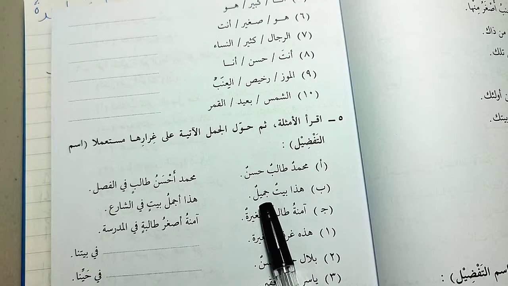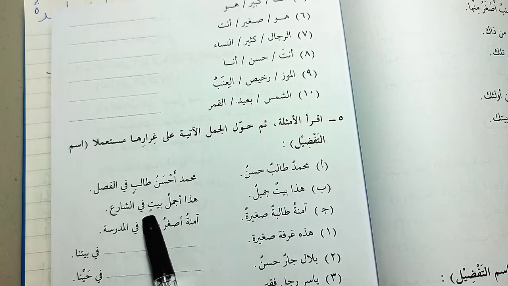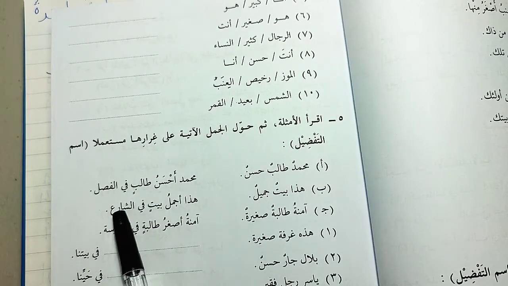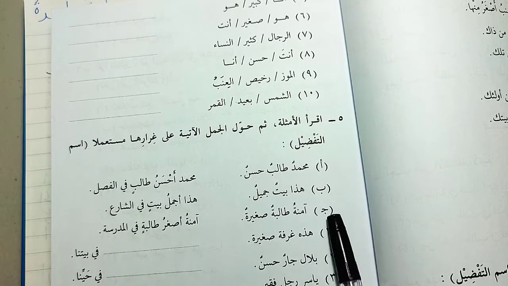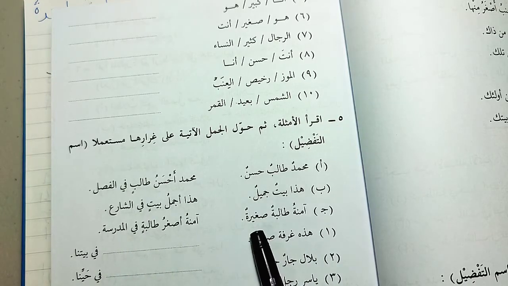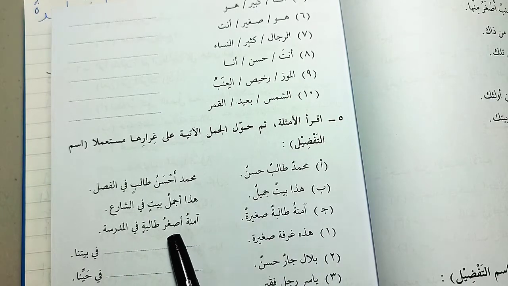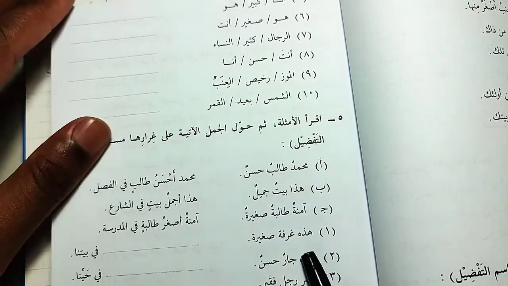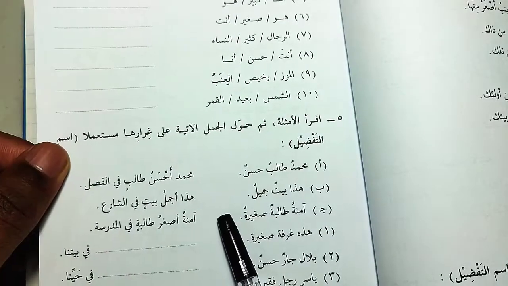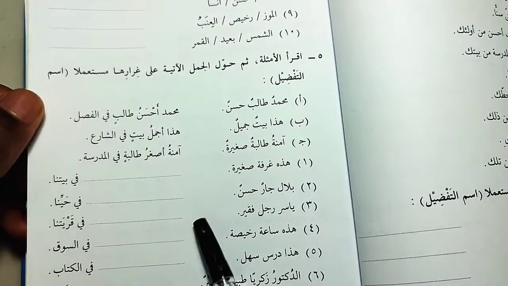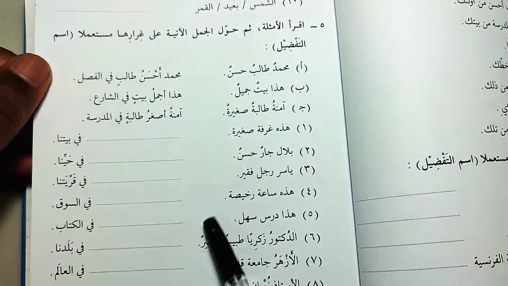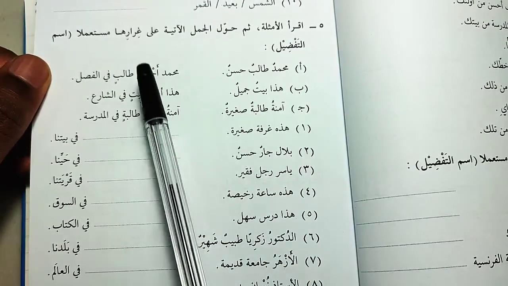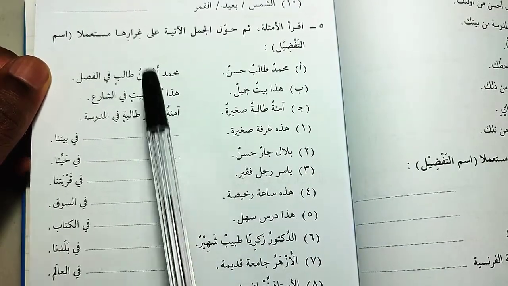هذا بيت جميل. This is a beautiful house. هذا أجمل بيت في الشارع. This is the most beautiful house on the street. آمنة طالبة صغيرة. آمنة is a small student. آمنة أصغر طالبة في المدرسة. She is the smallest student in the school. So this is exercise number 5. Read the examples, and then you need to create superlative degrees for the remaining sentences, bearing in mind what we mentioned, that the ism tafdil comes as mudaf, and then mudaf ilayhi comes after it.